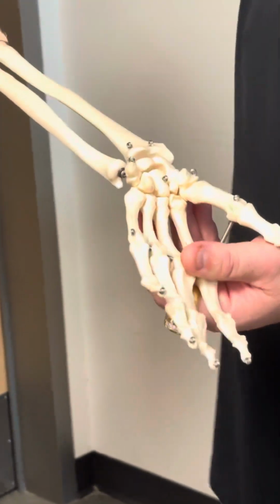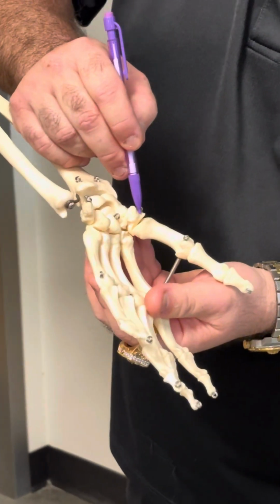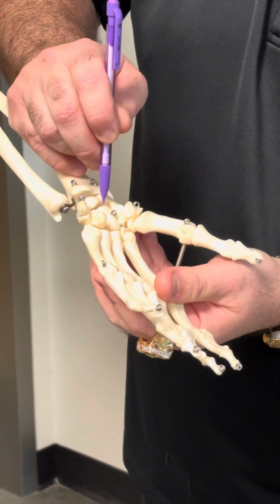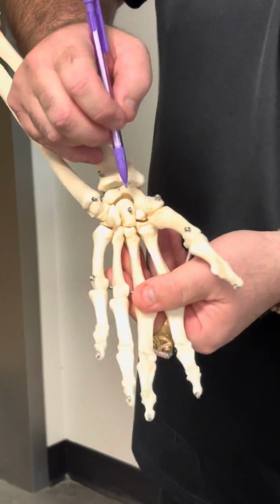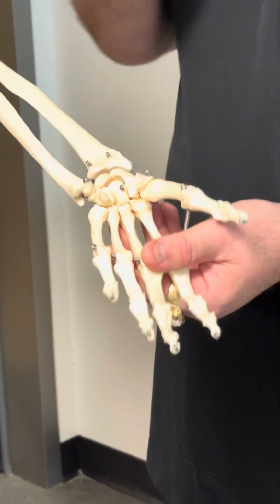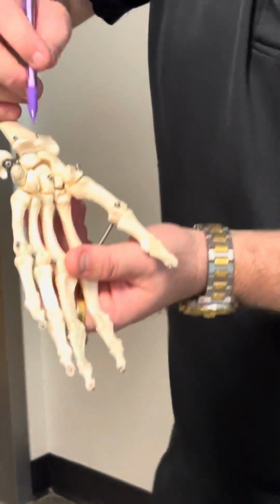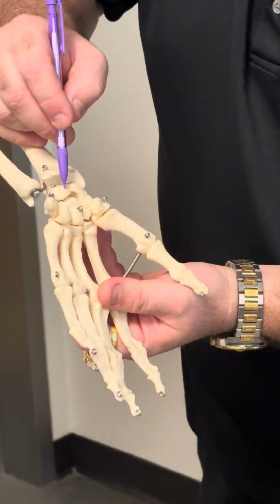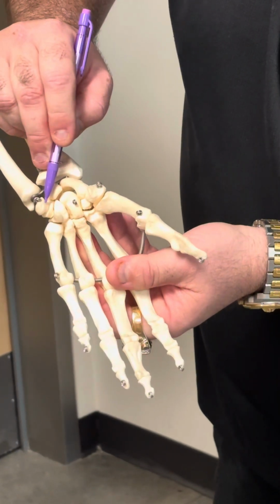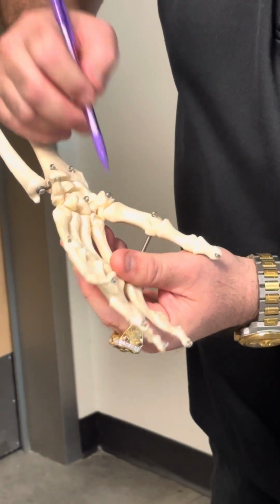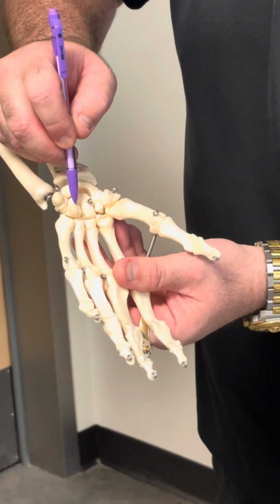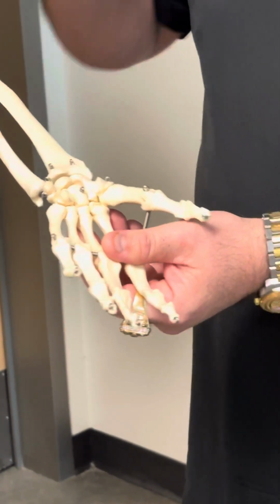Then trapezium, trapezoid, rectangular capitate, and then what bone is this that has a hook to it? The hamate. So let's go over this: scaphoid, lunate, triquetrum, pisiform, trapezium, trapezoid, and then this rectangular capitate and the hook of the hamate.